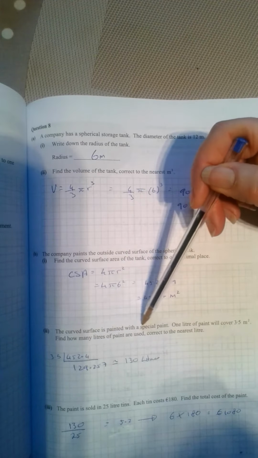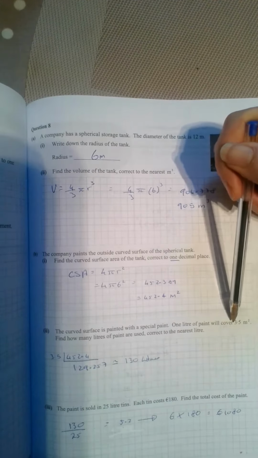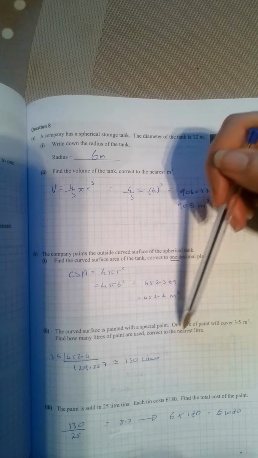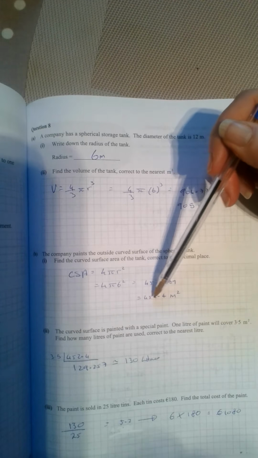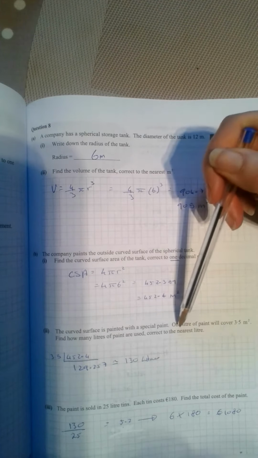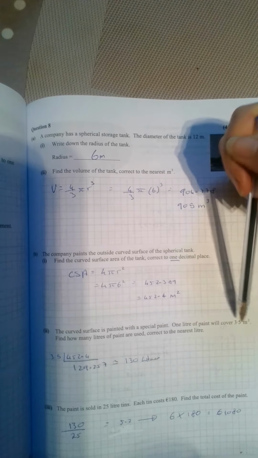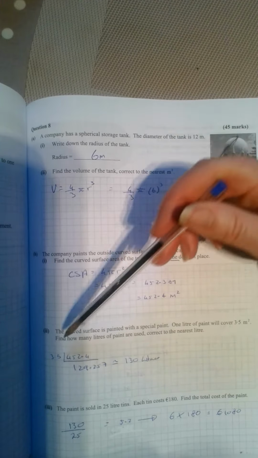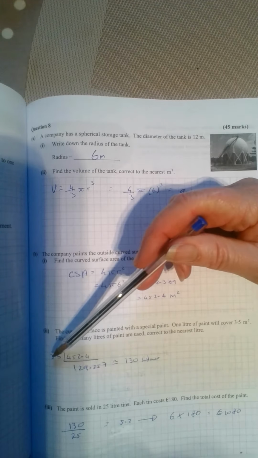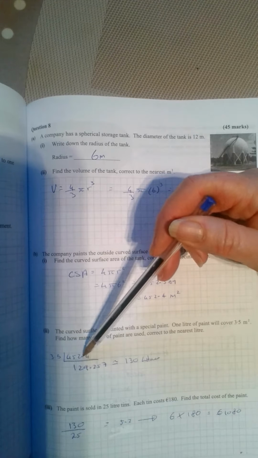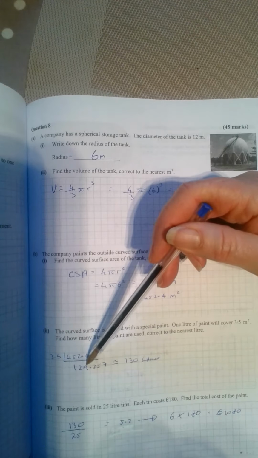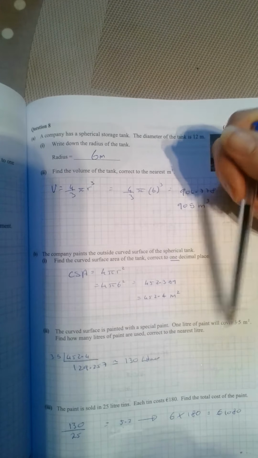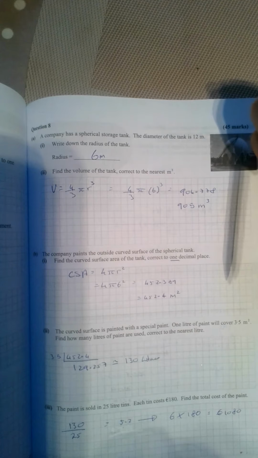The curved surface area is painted with a special paint. 1 litre of paint will cover 3.5 meters squared. Find how many litres of paint are used, correct to the nearest litre. Okay, I have 452.4 meters squared, and 1 litre of paint will cover 3.5. So if I divide 3.5 into 452.4, I'll know how many litres of paint I need. That gives 129.257. So to the nearest litre, 130 litres.